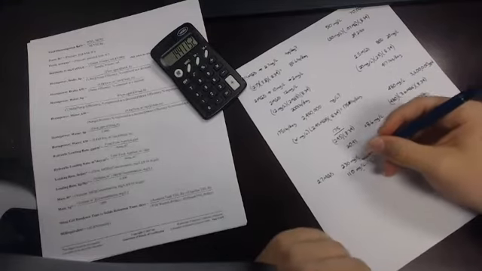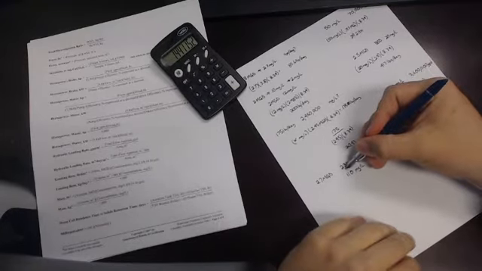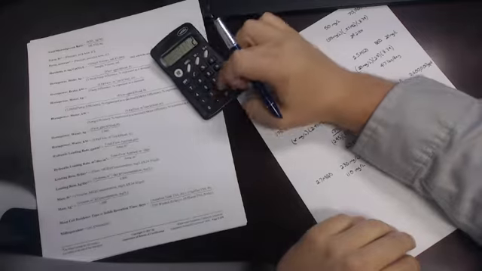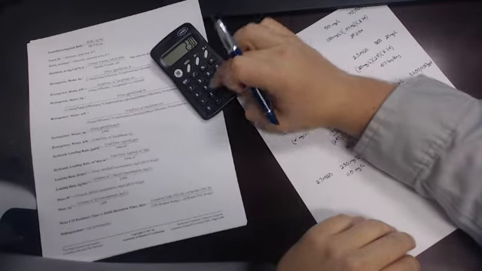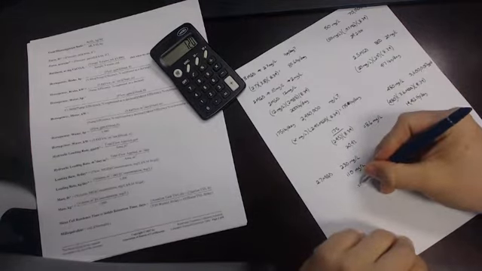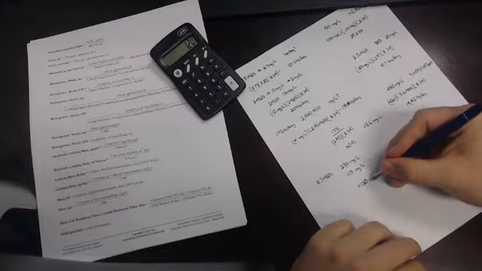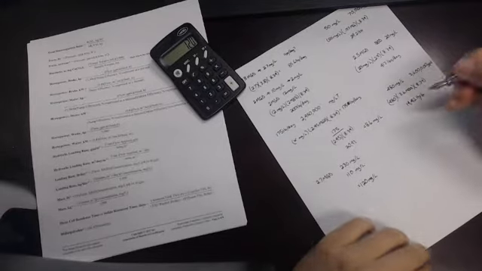All right, so we just calculate this out. If we want to know what's being removed, we just take the influent, 230, minus the effluent, 110, which equals 120. So we know that 120 milligrams per liter is being removed. That's simple.